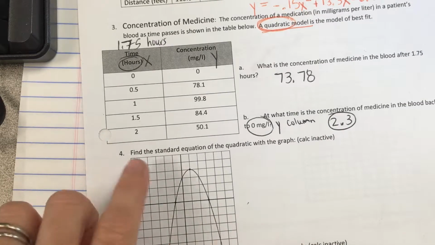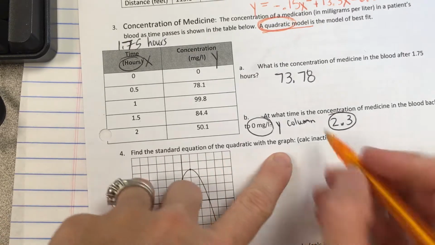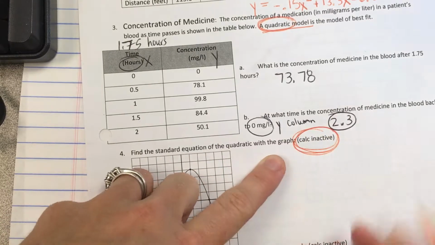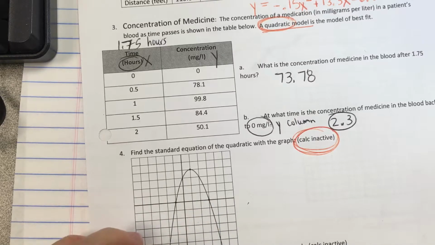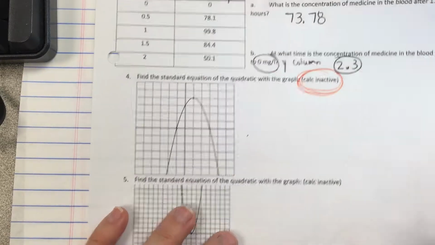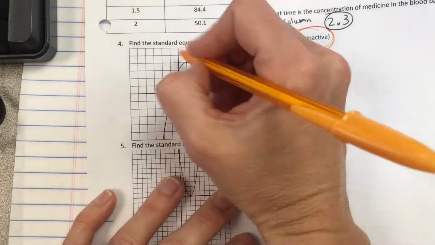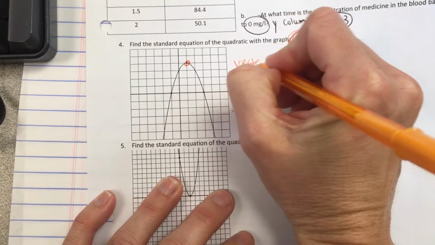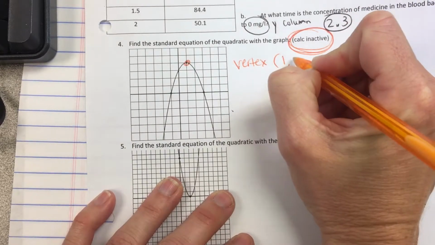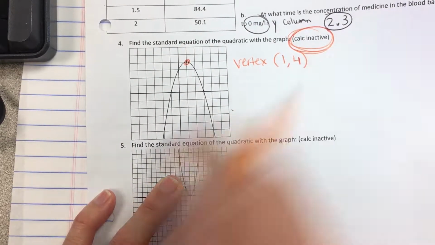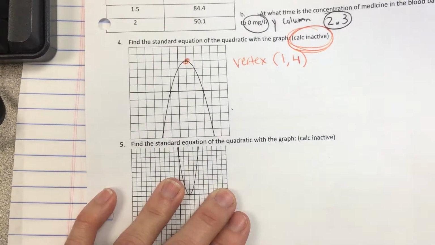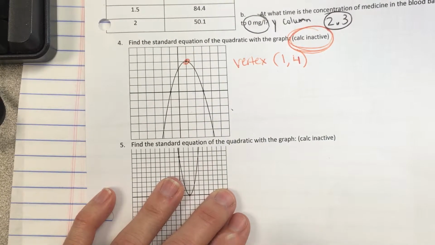Okay, number 4, find the standard equation of a quadratic with the graph. This one is calculator inactive, okay? If you look at this graph, what information do you see? The vertex, okay? So we'll write that down. The vertex is at 1, 4. What other information do you have?